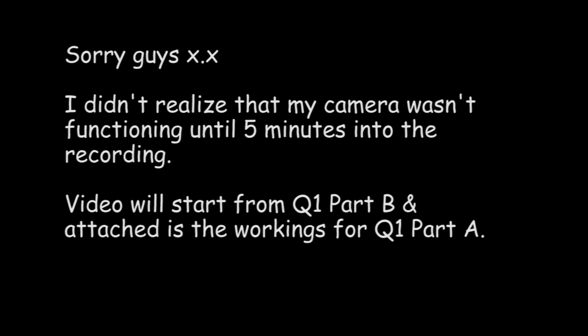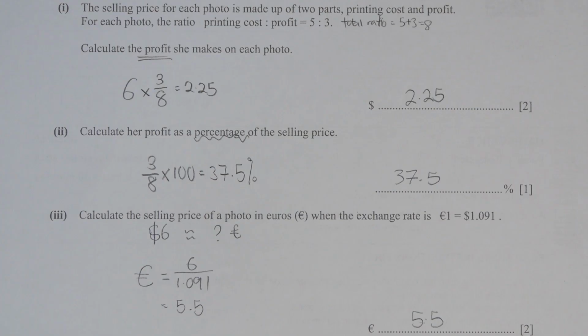So for the first question, the selling price of $6 is the original price. Then we look at the ratio. The total ratio will be 8. Calculate the profit: 6 multiplied by 3 over 8, then you get 2.25. Calculate her profit in percentage. Simply use the ratio of profit, which is 3 over 8, multiplied by 100, then you get 37.5.